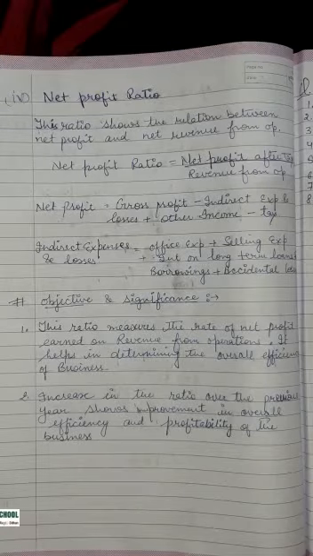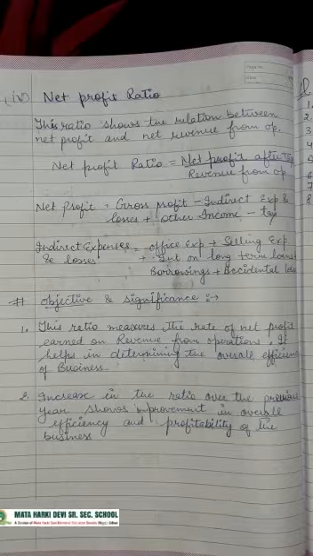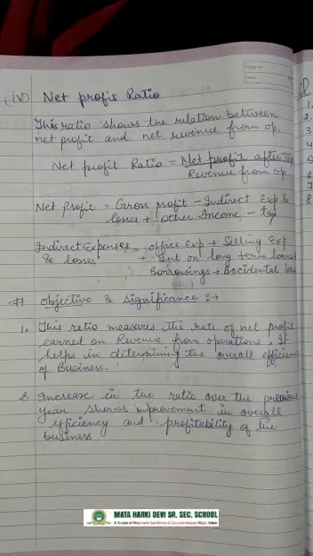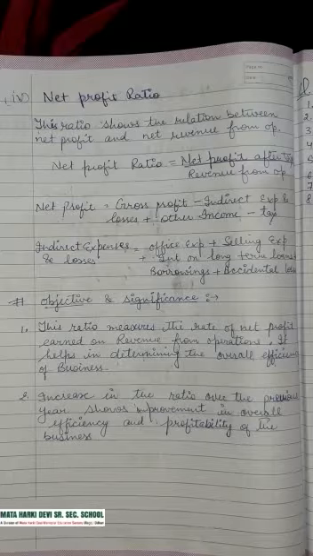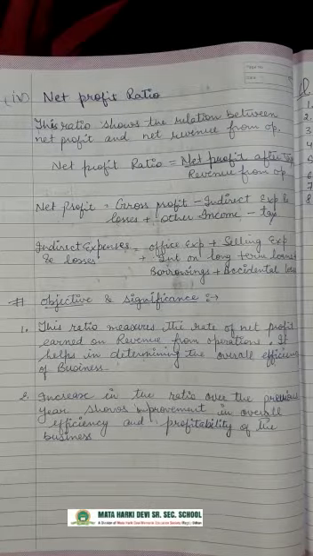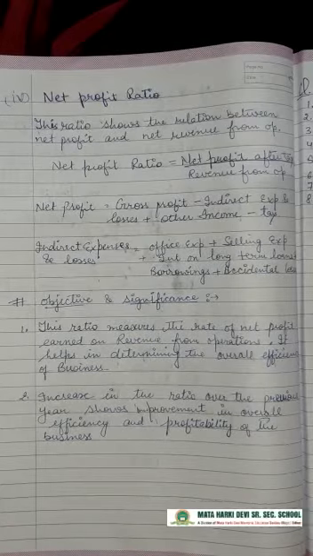How will we calculate the net profit ratio? To calculate the net profit ratio, we need the net profit after tax divided by revenue from operations. Then how will we calculate the net profit? To calculate the net profit, we need the gross profit, indirect expenses and losses, and other income minus tax. So gross profit minus indirect expenses and losses plus other income minus tax. This is how we can calculate the net profit.